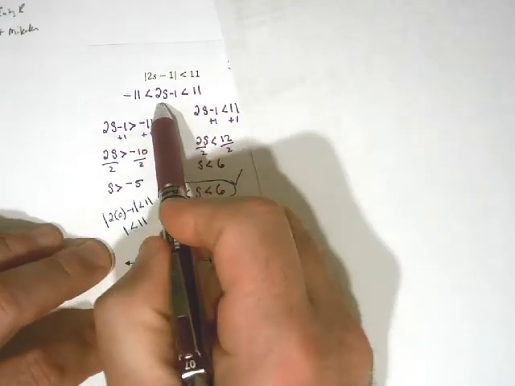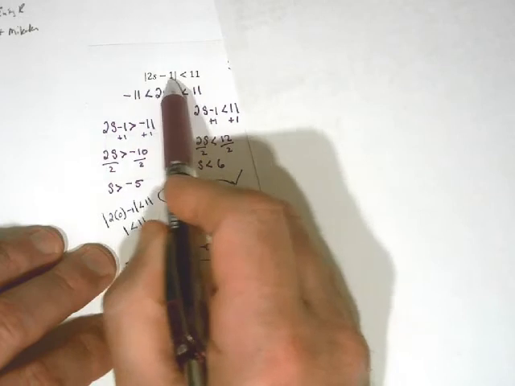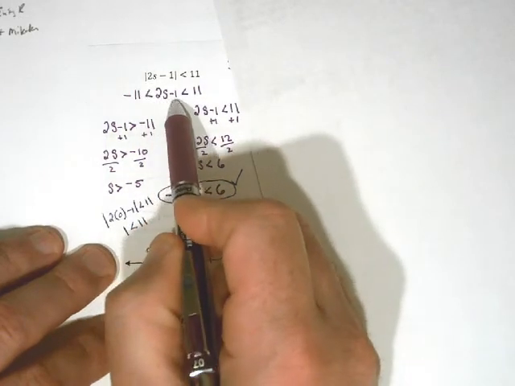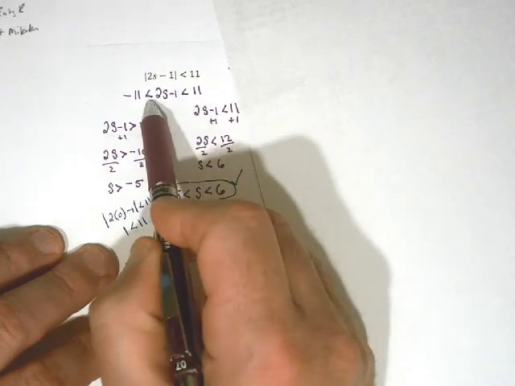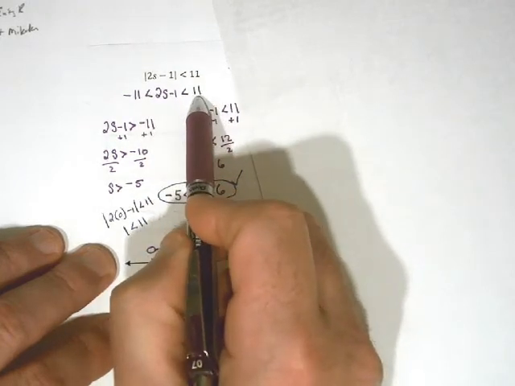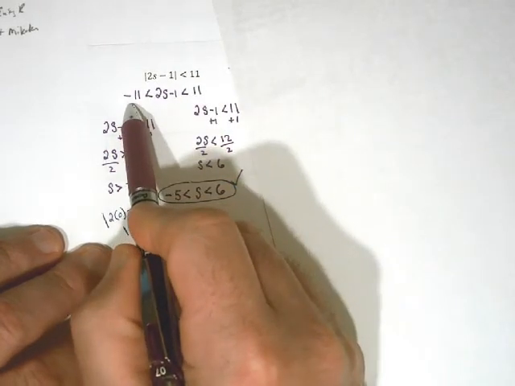So again, how do we write it? We start out by dropping the absolute value, writing the 2s minus 1. Keep the signs going the same way on either side. And then we have our positive 11 and then our minus 11.